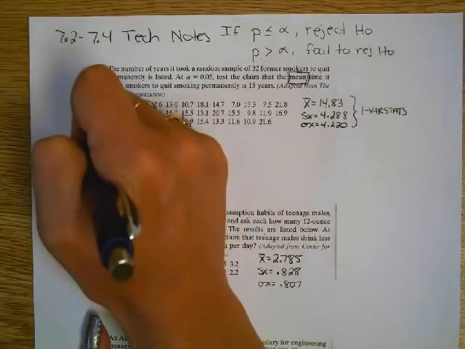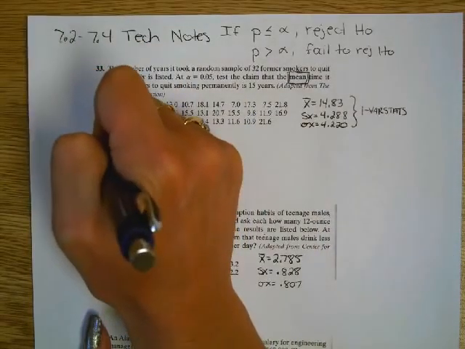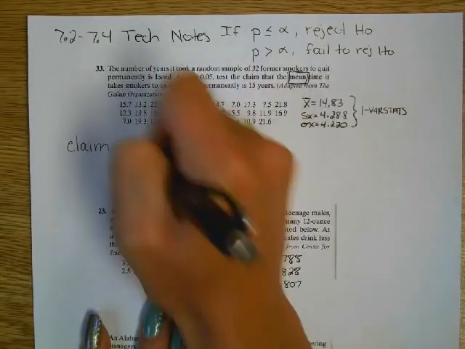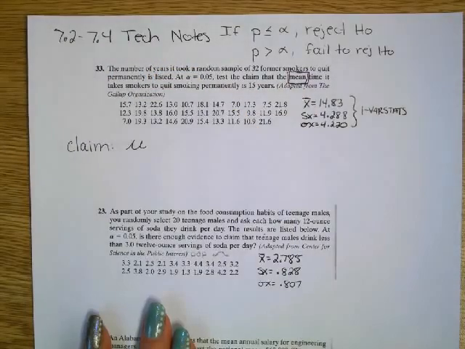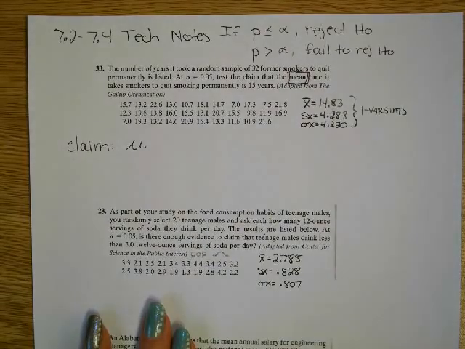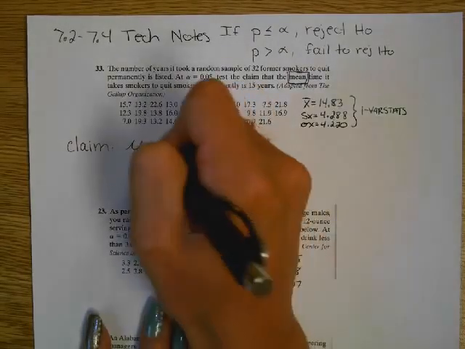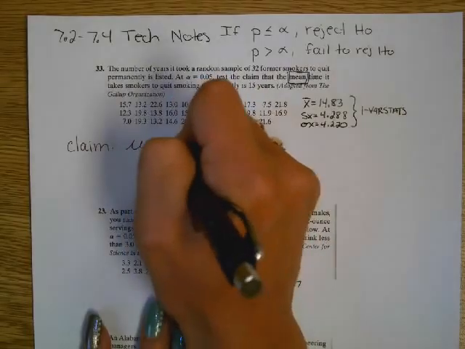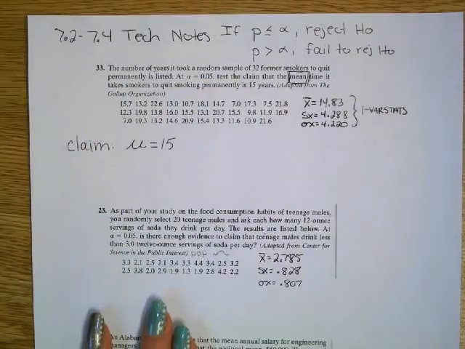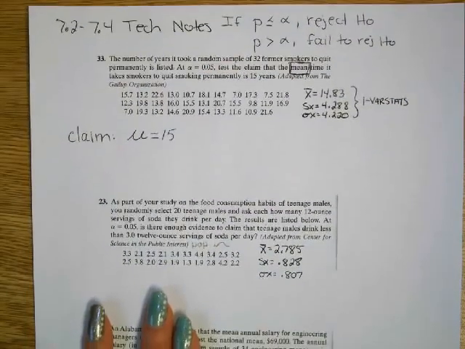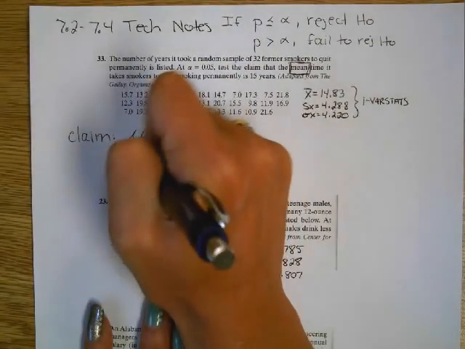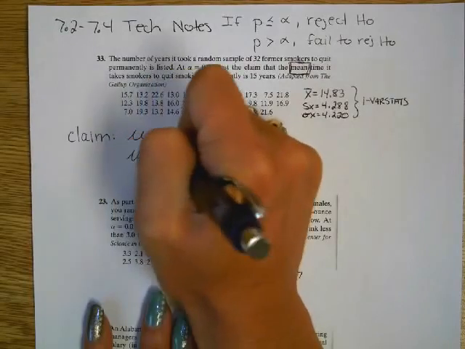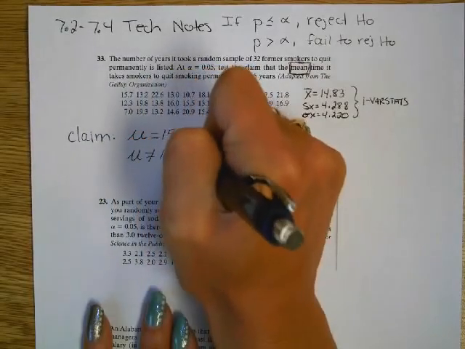So the claim is that the mean time it takes to quit is 15 years. In this case, the claim is H0. So the mean not equal to 15 is the Ha.